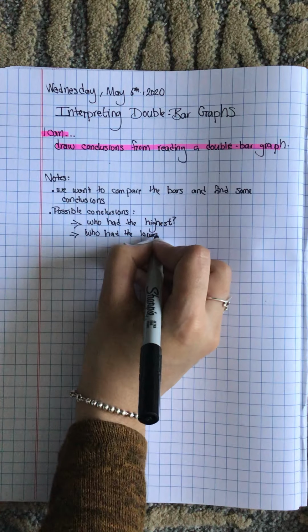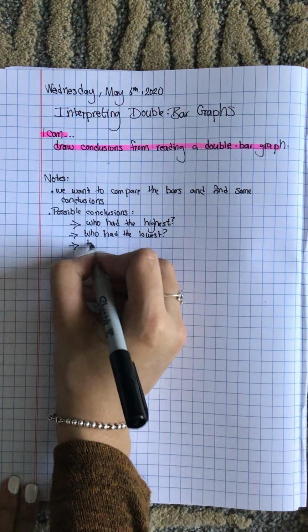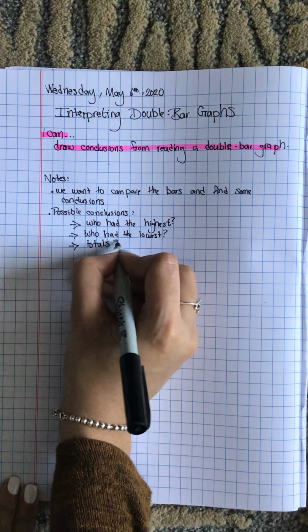The lowest. Maybe you look at totals. And I'll go through this, don't worry. Just write this down so I can explain each one.